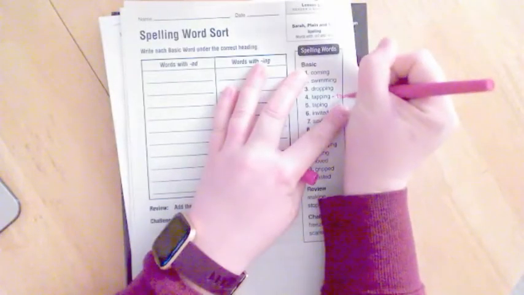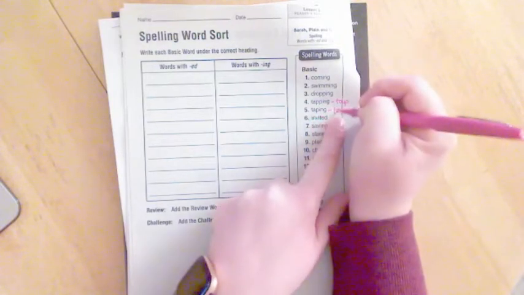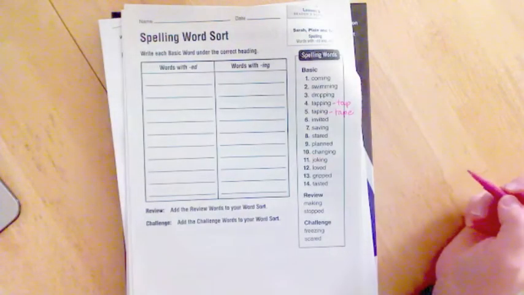So these two words look exactly the same except for one has a double P. So the one with the double consonant is a short vowel, so tapping, and it came from the word tap. The one that just has a single consonant, just a single P in there, came from the word tape, and we dropped the E to add ing.